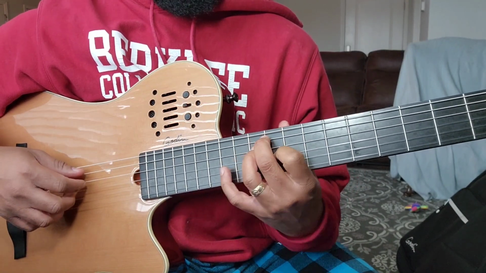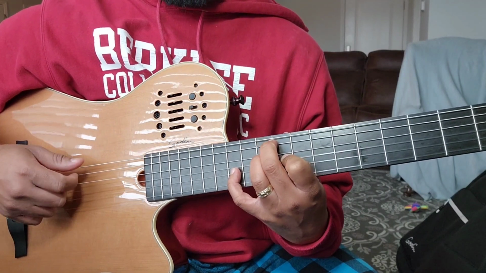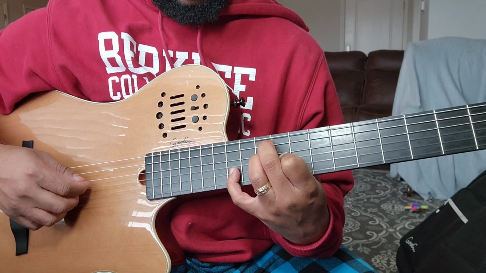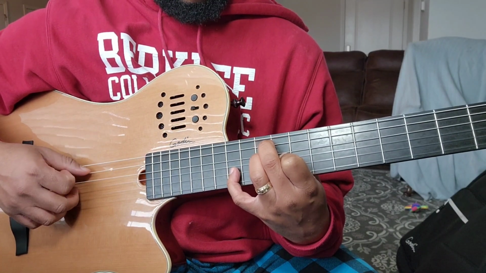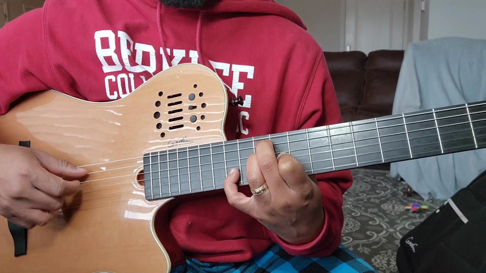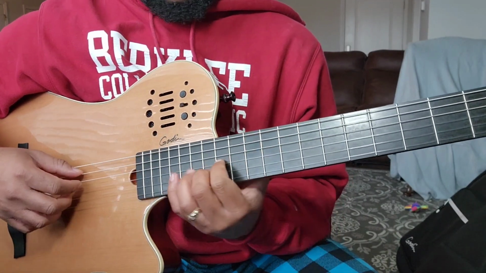And then from here, to get the last one, G is going to move up to B. C is going to move to E. E is going to move to G. And B is going to move to C.